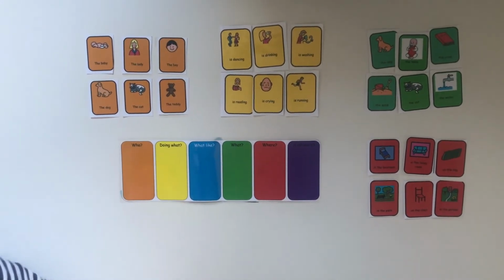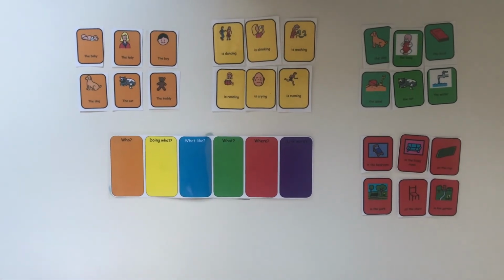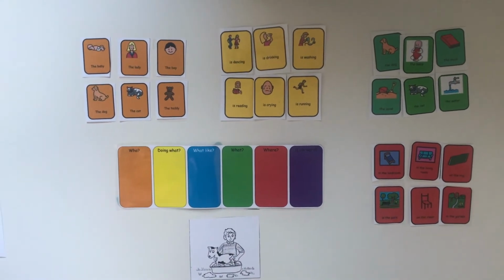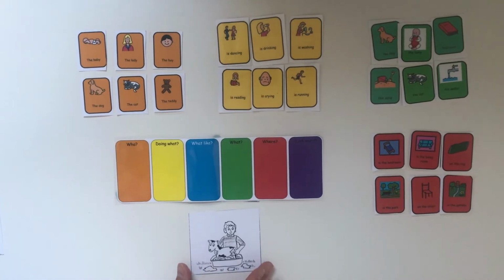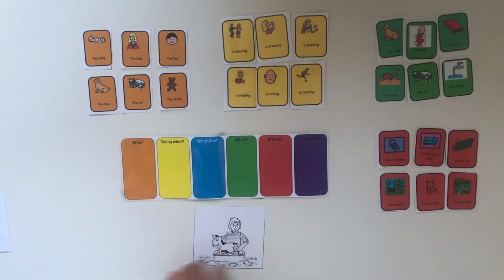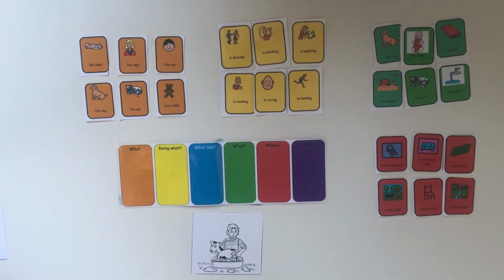If the child is finding it difficult to pick the correct card once you've said the sentence, you can use various different W questions. So you can say, for example, here we've got a man washing a dog. You could say, who is washing the dog?